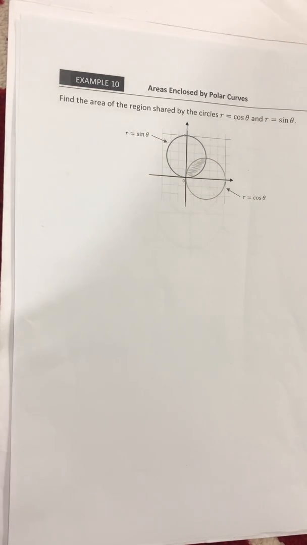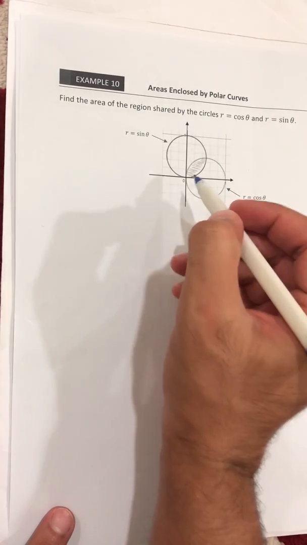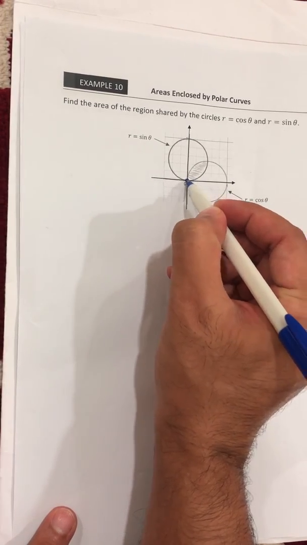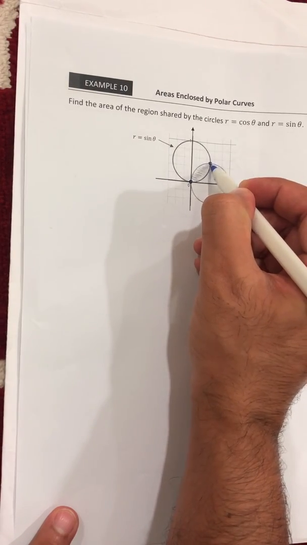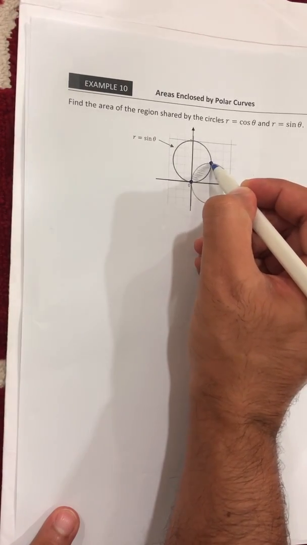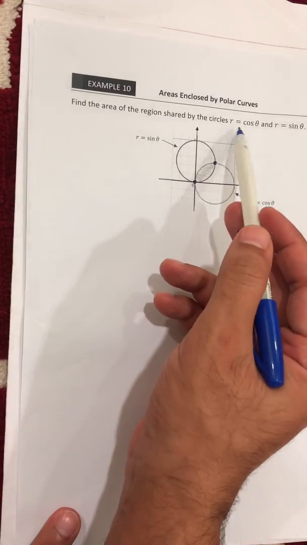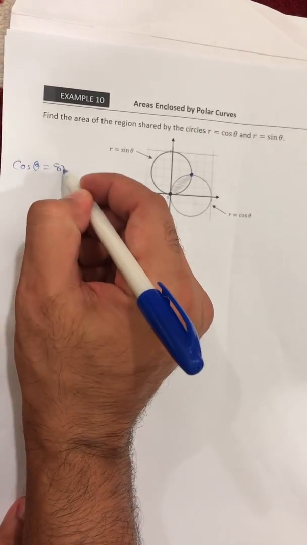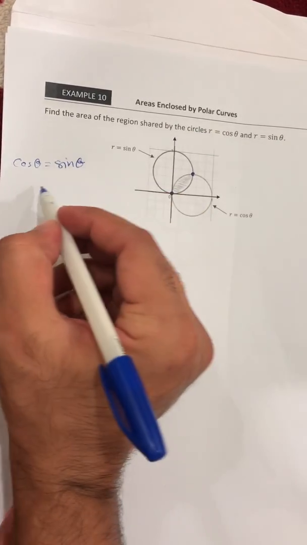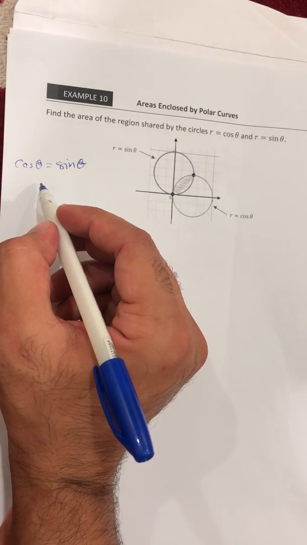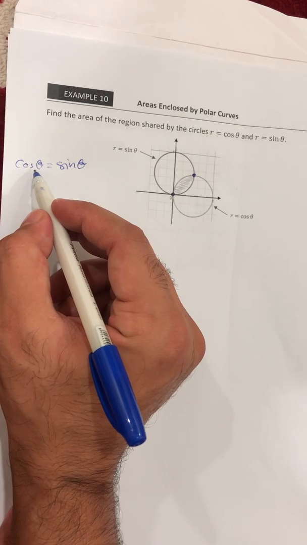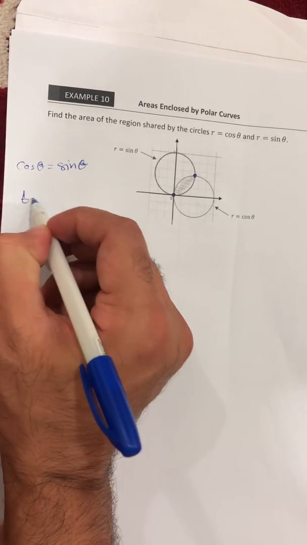Let me start by finding the point of intersection. It is clear that the origin is a point of intersection, and we got this point as well. To find this point of intersection, we equate those two circles together. So cosine theta equals sine theta. Now, if you divide both sides by cosine theta, then what do we get?